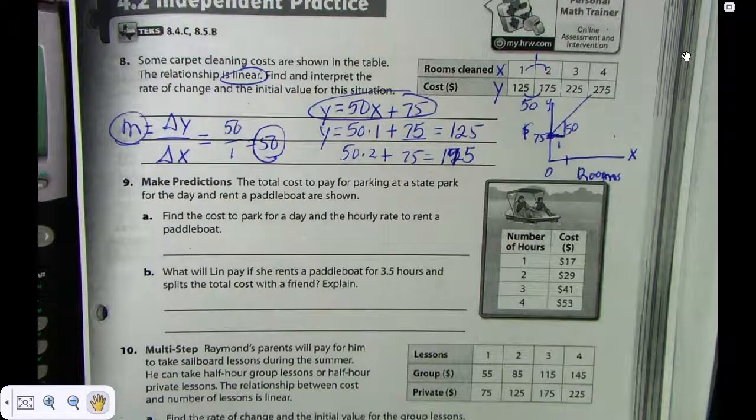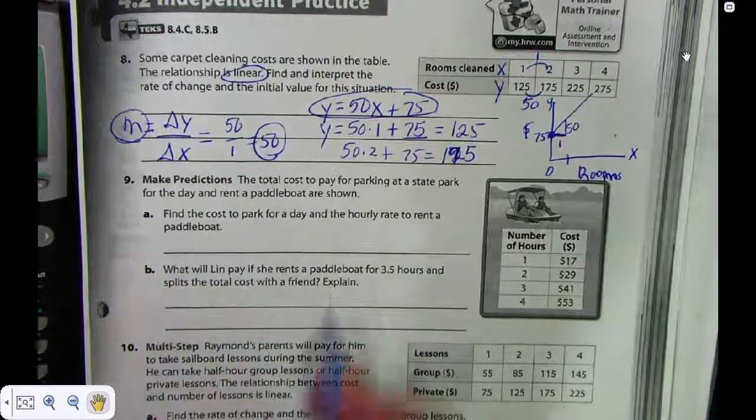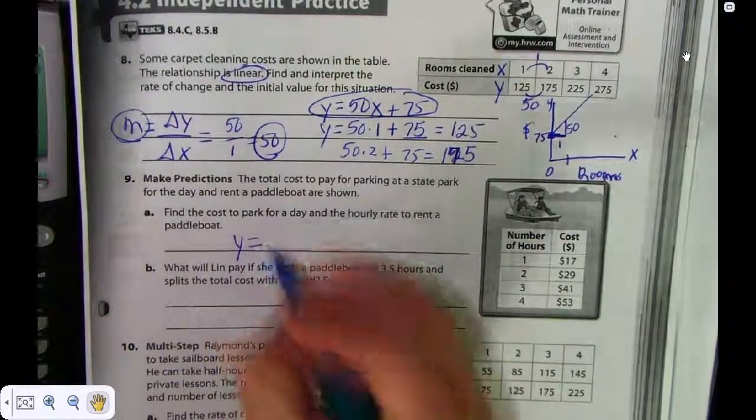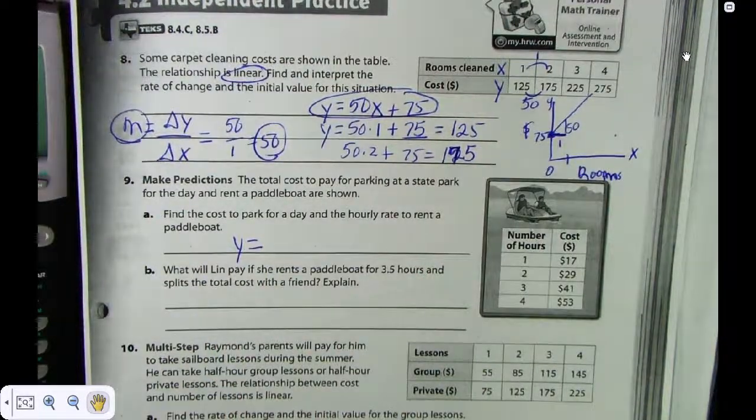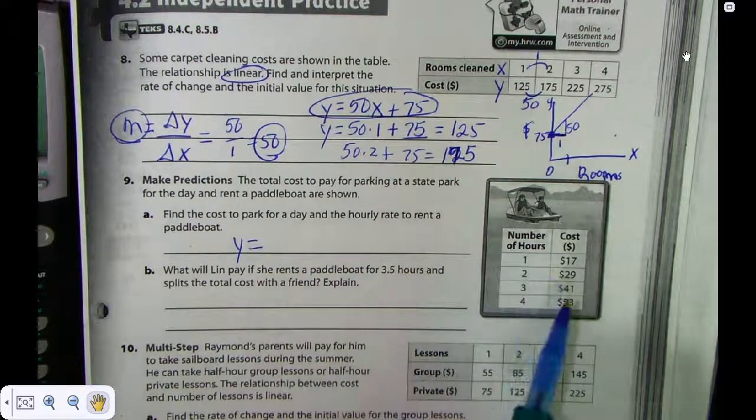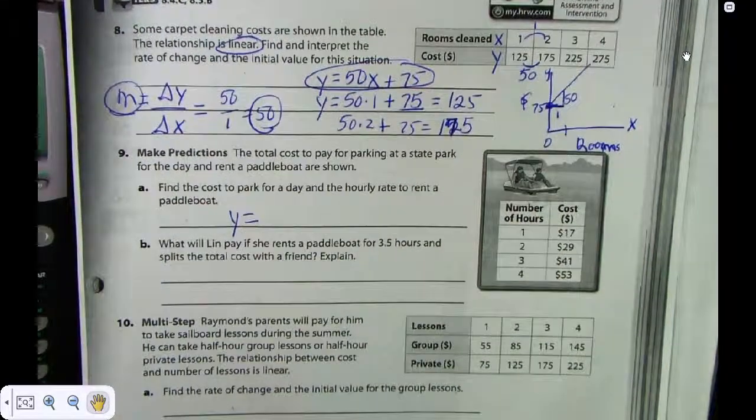Okay, now look at number 9. You and your seat partner are going to find out on A, you're going to write the equation. Y equals. You're going to pay for parking and to rent the paddle boat. This is for 1 day.